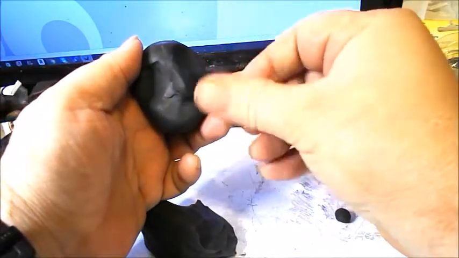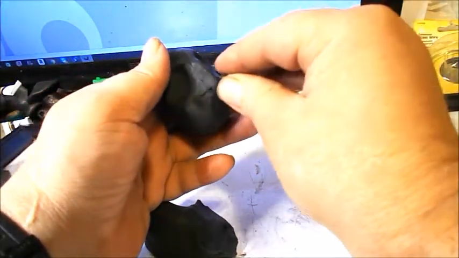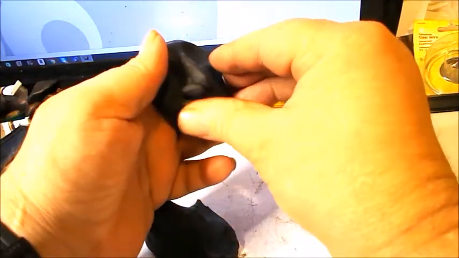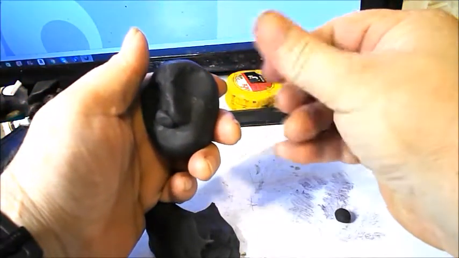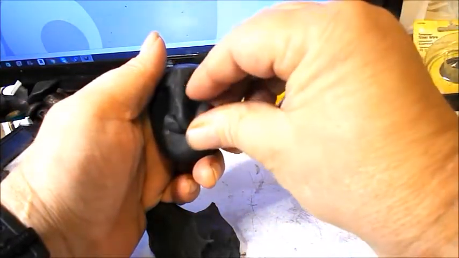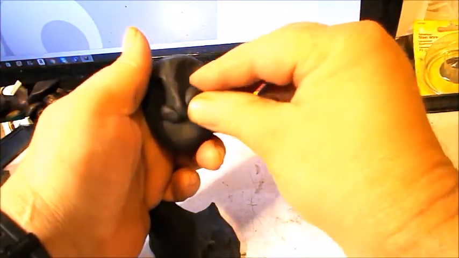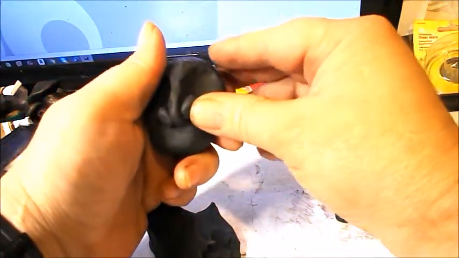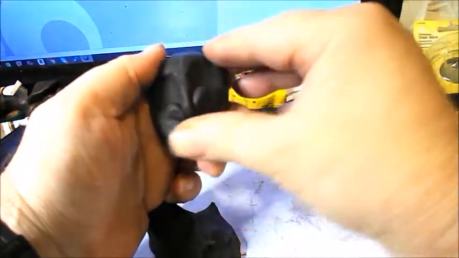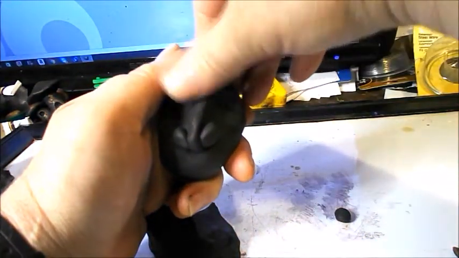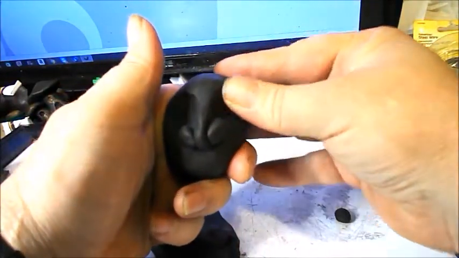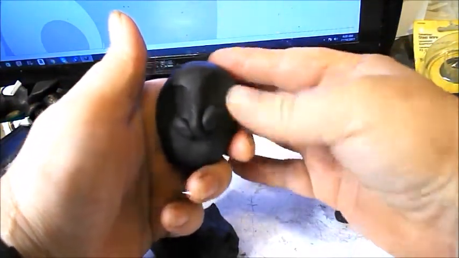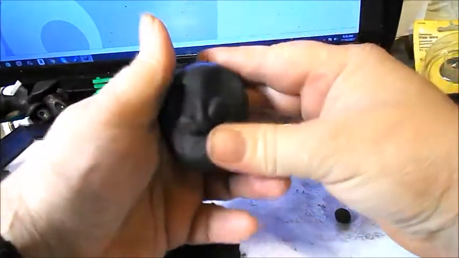I think I want to add what I call a nostril casing here, and I want one up here as well, a little bit higher, kind of following along the lines of where the eye is higher. Before I started, I had some ideas in my mind about what I want to do, but I don't know if that will actually happen.